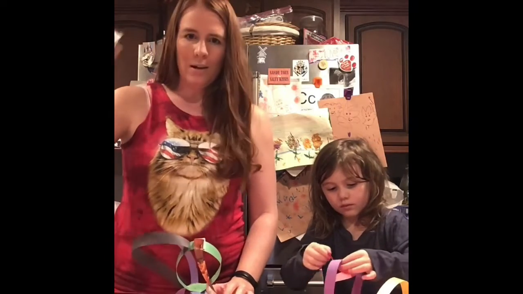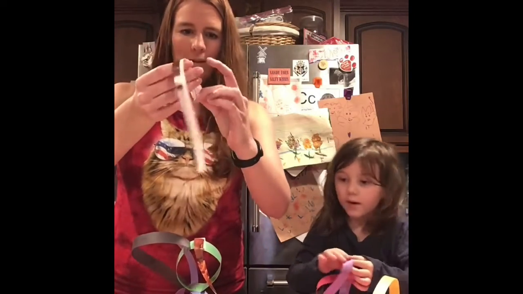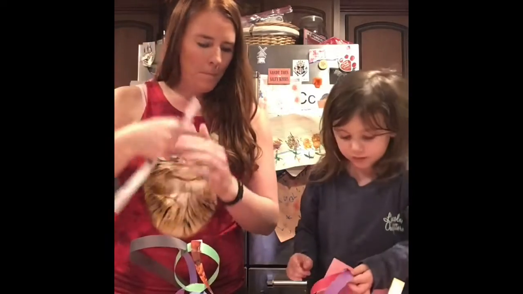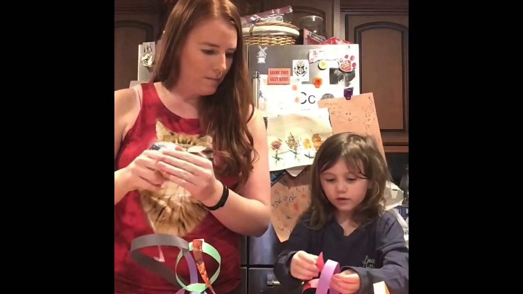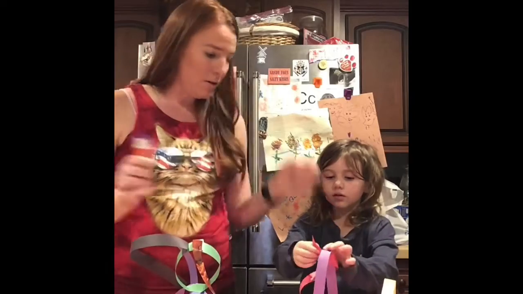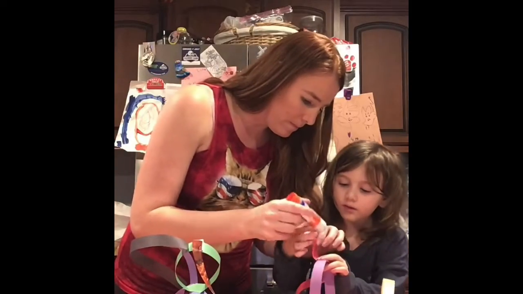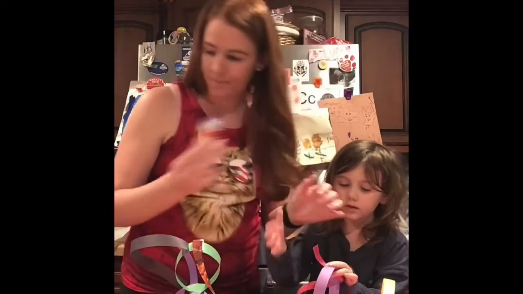Here's another strip. I'm just going to use it all. I need some tape. Well, we can use our glue stick. Oh, you're doing a corkscrew. It's okay, we can still use the glue stick. No, I don't want to do it. I don't want it.